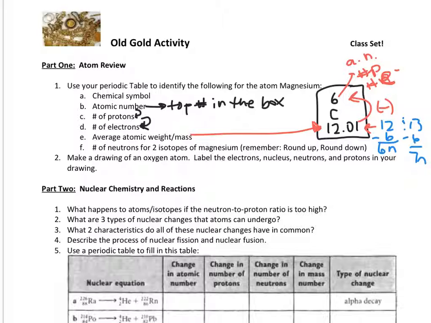Then number 2: make a drawing of an oxygen atom and label the electrons, the nucleus, the neutrons, and the protons in your drawing. I'm going to give you a skeleton and you're going to fill it in. Draw your nucleus in the middle and fill in however many neutrons and protons there are. Then you're going to draw a couple of rings on the outside.